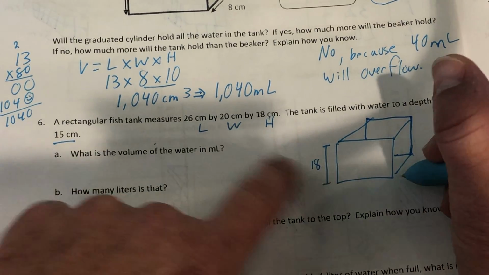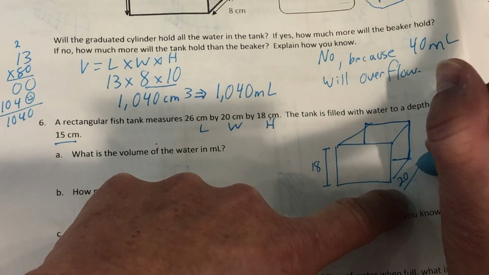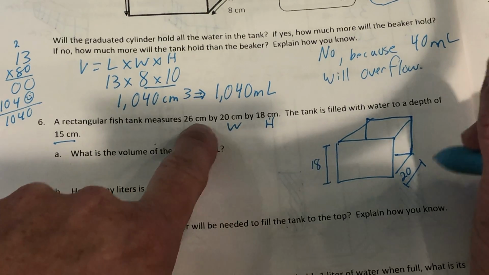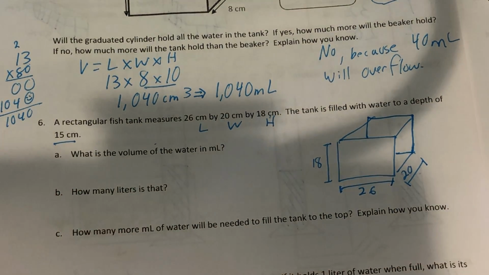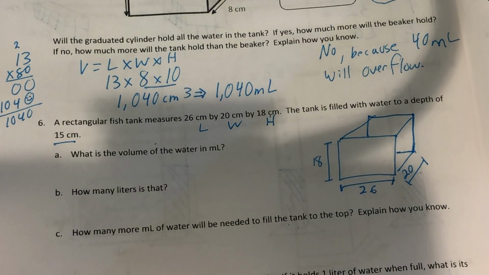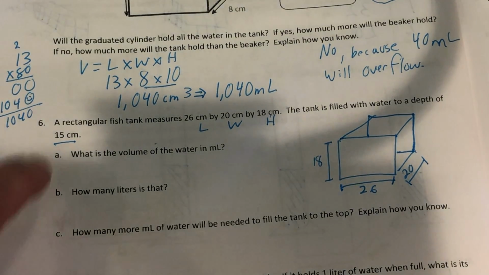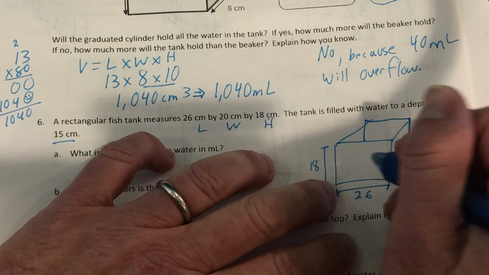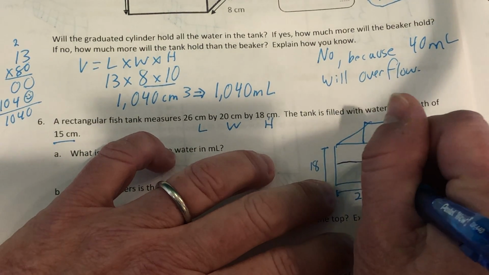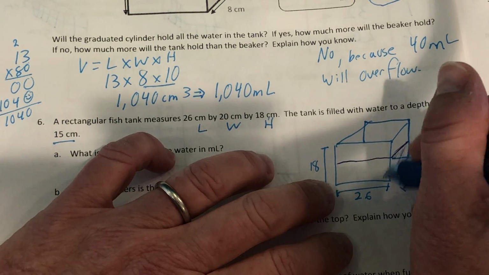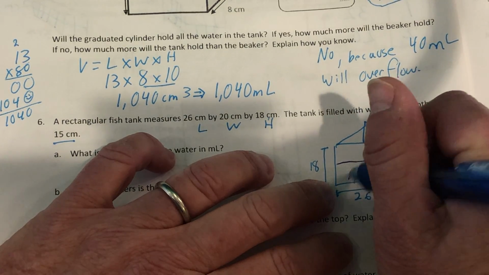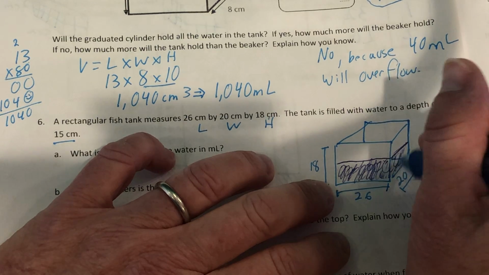I know that this width right here is 20 according to this. And I know that the front length is 26. But I know that the height of the water is only 15 centimeters. So I'm going to try to draw my water right here. And I'm not really doing a good job of drawing it three-dimensional, but I'm just going to kind of fill it in right there. Okay, there's my fish tank.